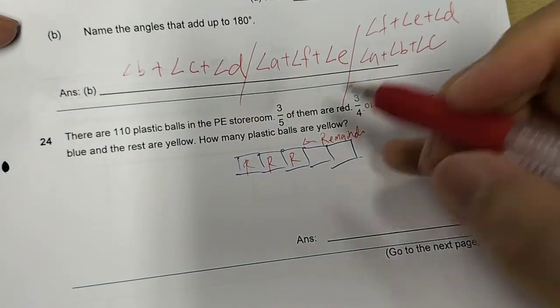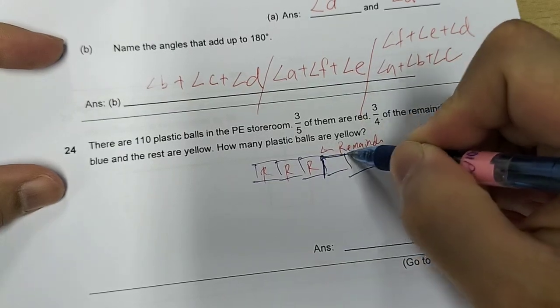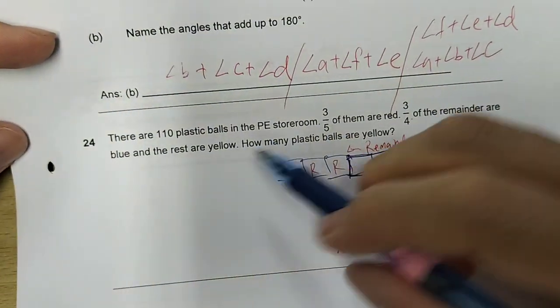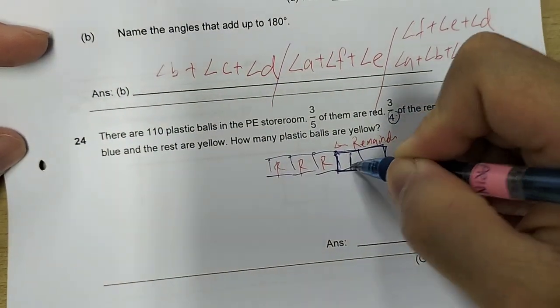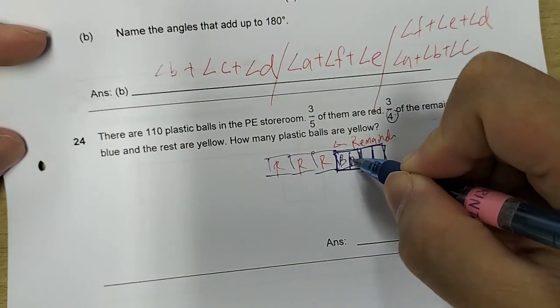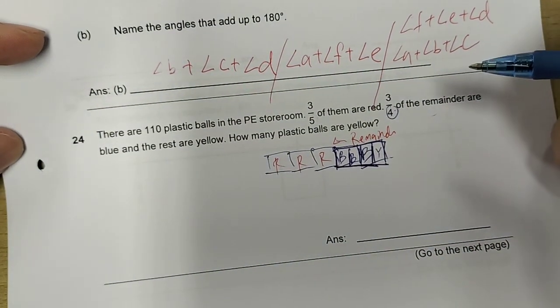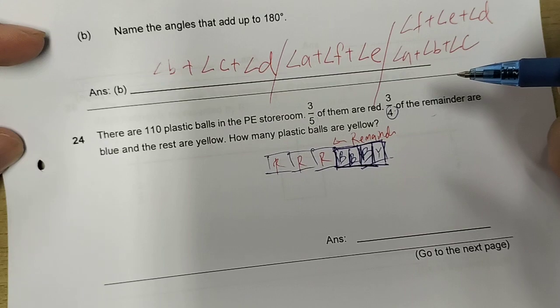Say 3/4 of the remainder are blue. So if this is the remainder, I divide into quarters, right? Like this. And 3 of them are blue. Blue, blue, blue. And the rest are yellow. This is yellow. How many plastic balls are yellow?